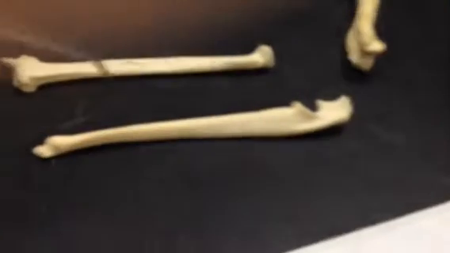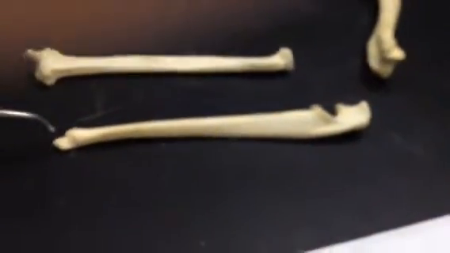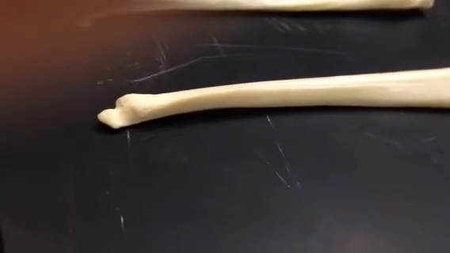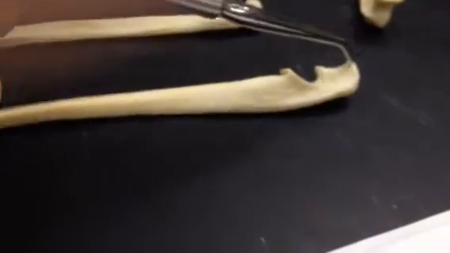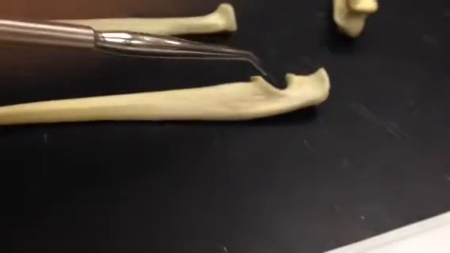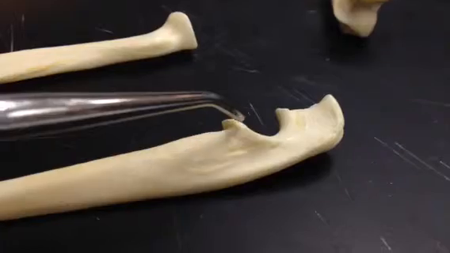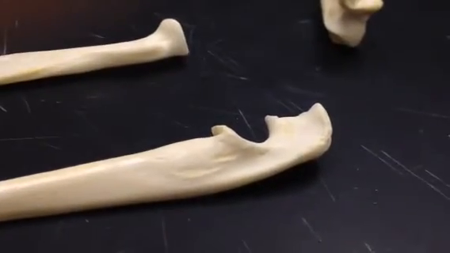Now, with the ulna, as you can see, I'm laid down again. This is the ulna. Here at the tip, we have the styloid process. Right at the tip is the styloid process. And then up here, we have the olecranon at the top. And this notch at the bottom of the curve that points out is the radial notch right here. And then we have the coronoid process.